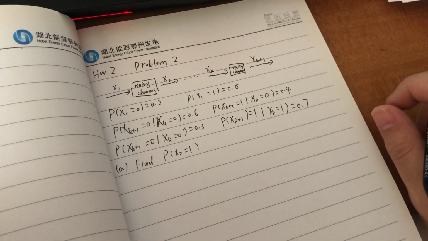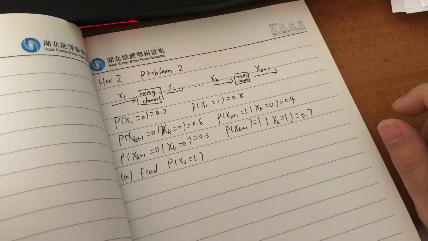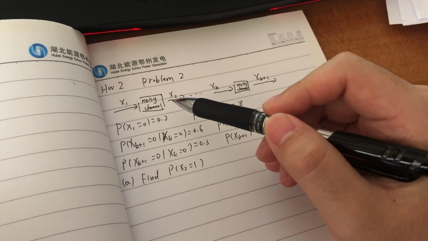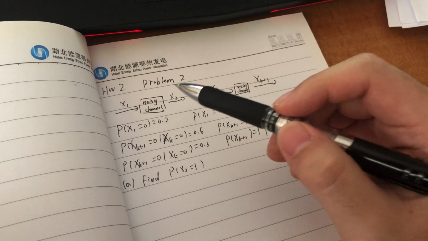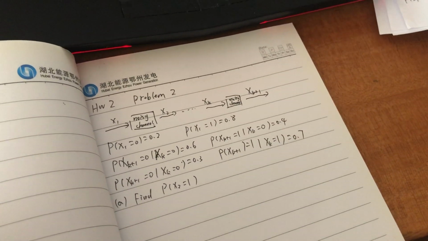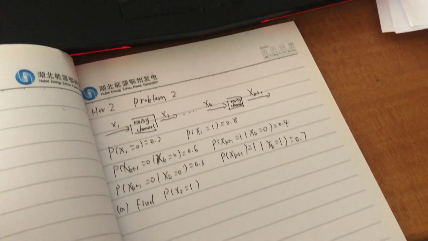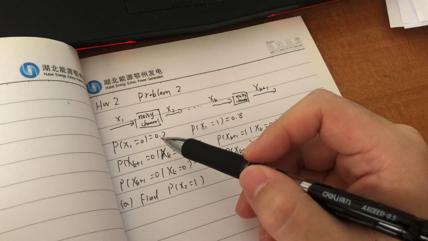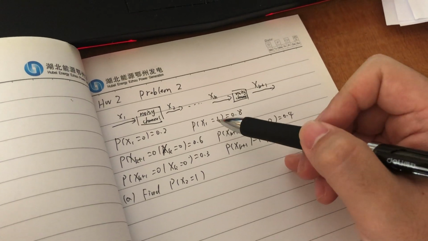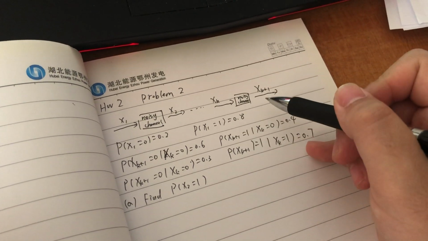This one is we have the different signal at the beginning and we have a noisy channel. The signal goes through the channel and will change. So we have a probability that signal 0 is 0.2 and probability that signal 1 is 0.8.